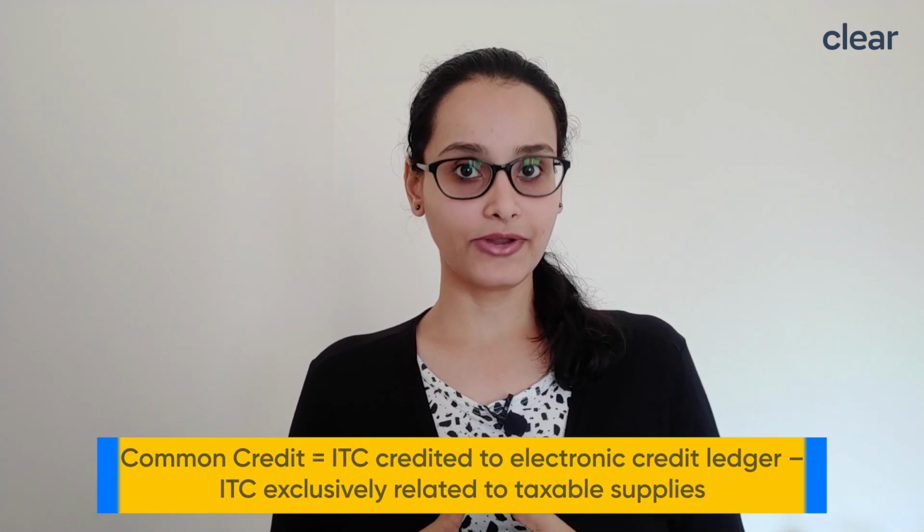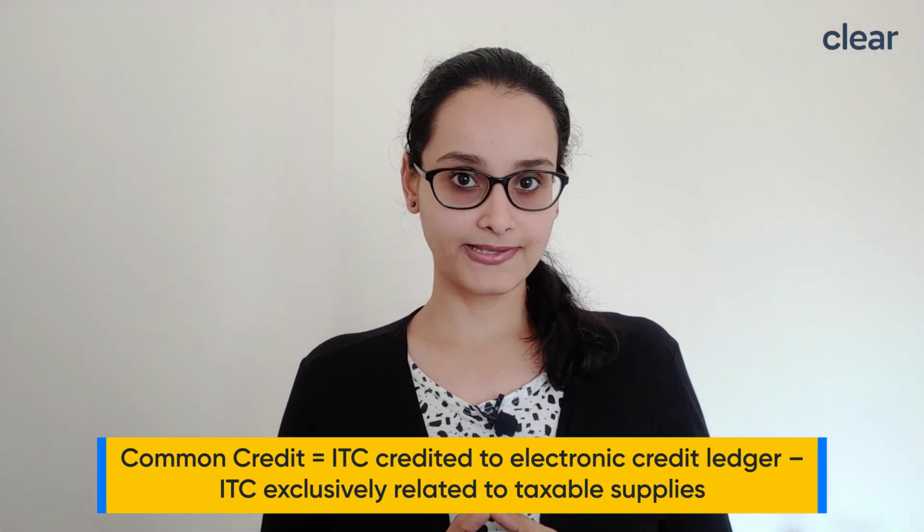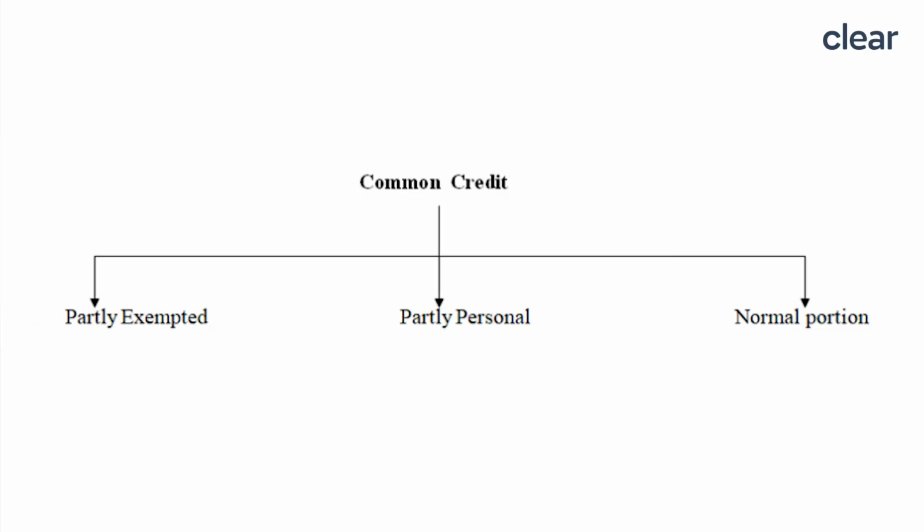Step 2. Find out the common ITC. The formula to find out common ITC is common credit is equal to ITC credited to electronic credit ledger minus ITC exclusively related to taxable supplies. Short version would be C2 is equal to C1 minus T4. So as per the example, common credit will be Rs 65,000 minus Rs 10,000, that is 55,000. This shows the common credit which has to be shared between taxable supplies, personal supplies and exempt supplies. This common credit has to be divided into 3 parts, partly exempted, partly personal, and normal portion.